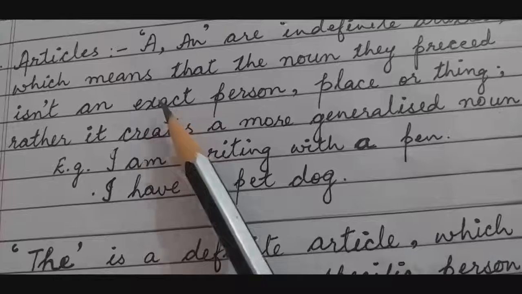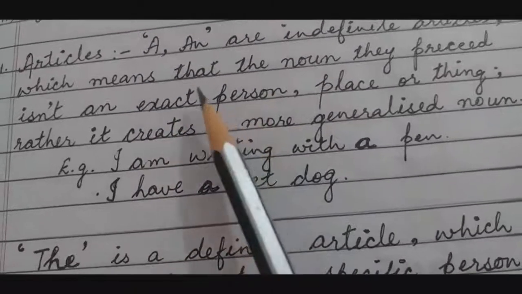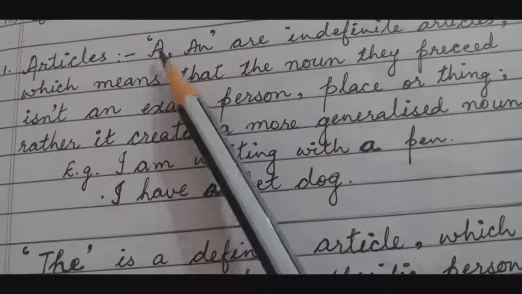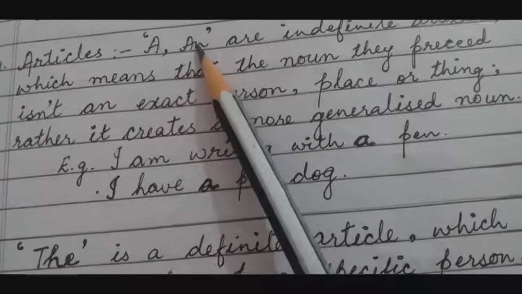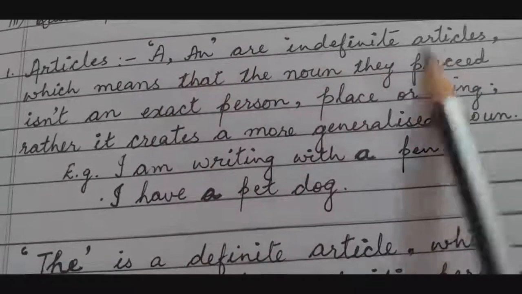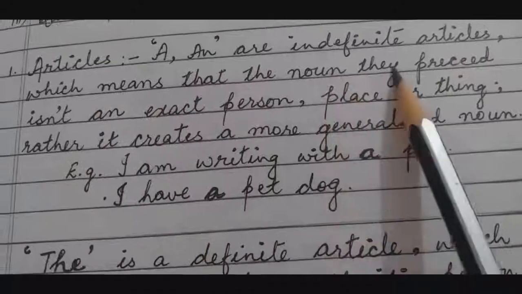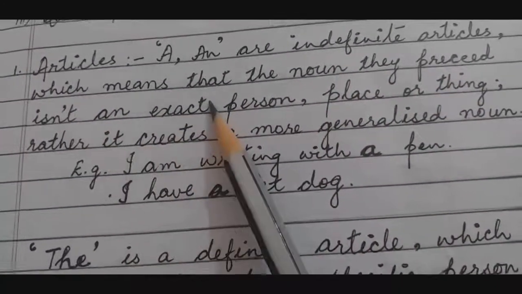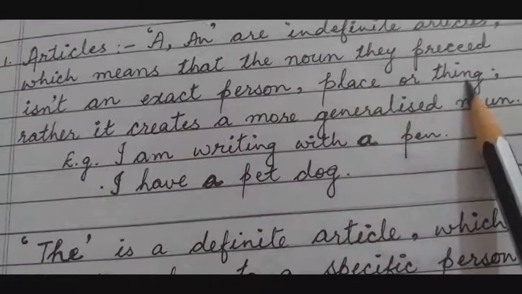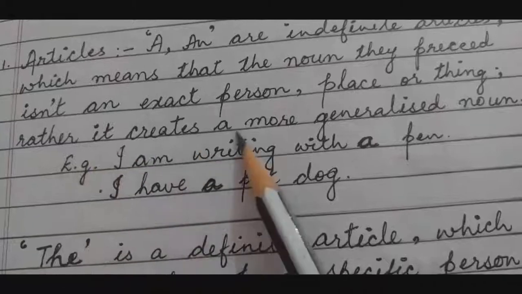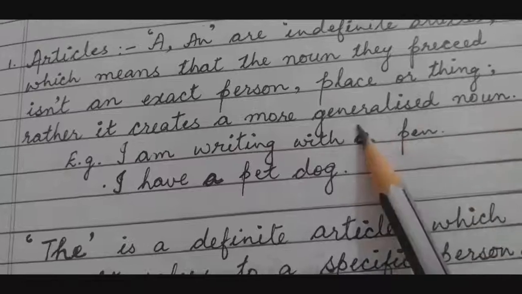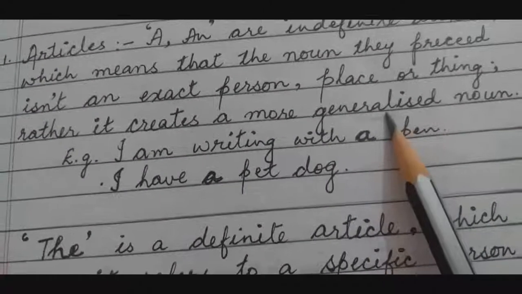When there is no such exact person, then only we use the articles a and an. Fine, I repeat again: a, an are indefinite articles, which means that the noun they precede isn't an exact person, place or thing. Rather, it creates a more generalized noun. Generalized noun means in general, not a particular one.